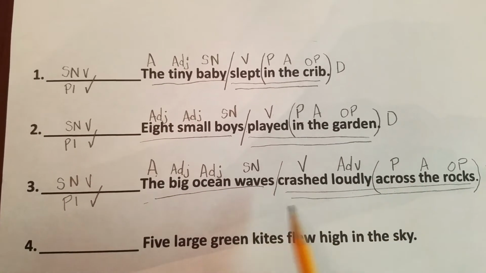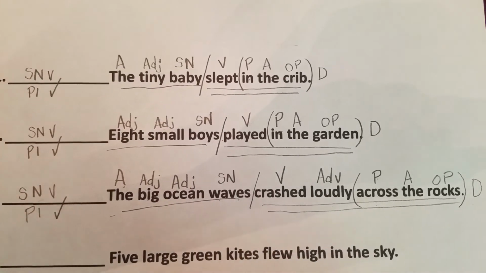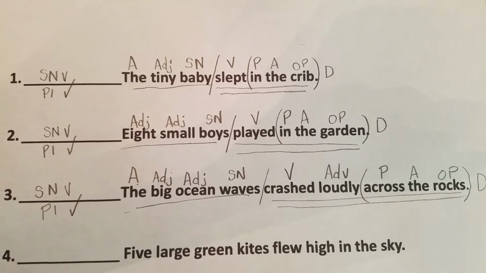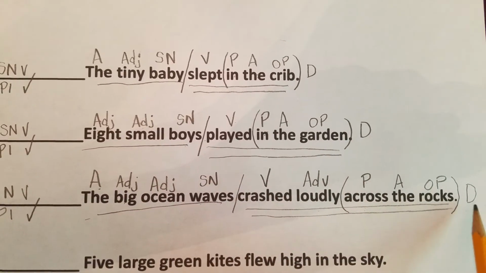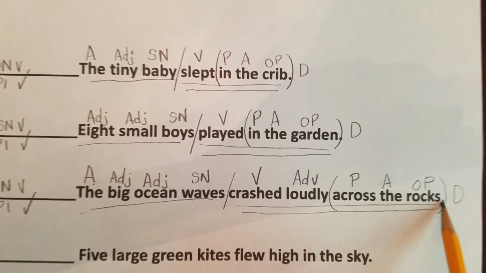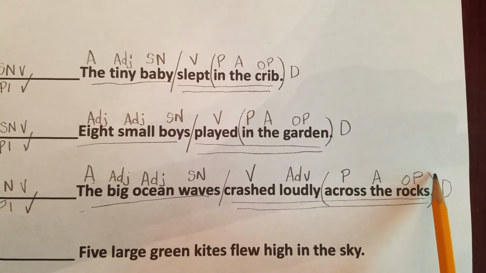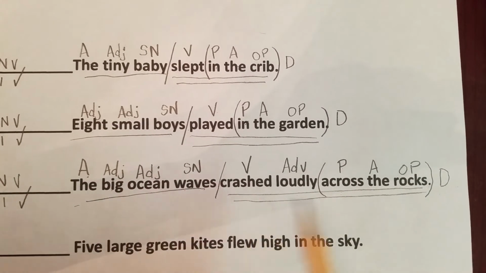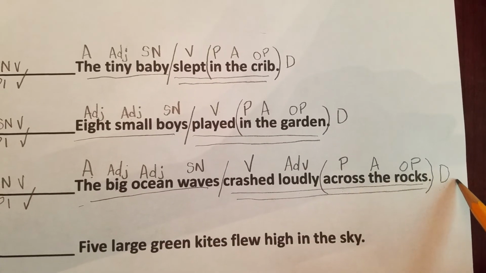If this sentence ended with a period, but the sentence was a command, like go clean your room, pick up the toys, walk across the street, that's an imperative. It's still going to end with the period, but you're going to put IMP. And then if it's an exclamation point, because it has a sentence with a strong feeling, you're going to put EX.